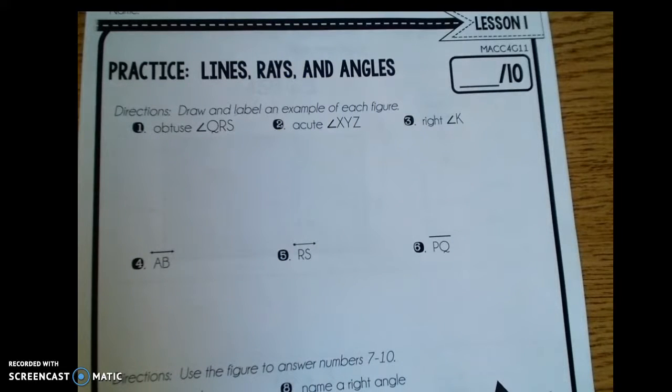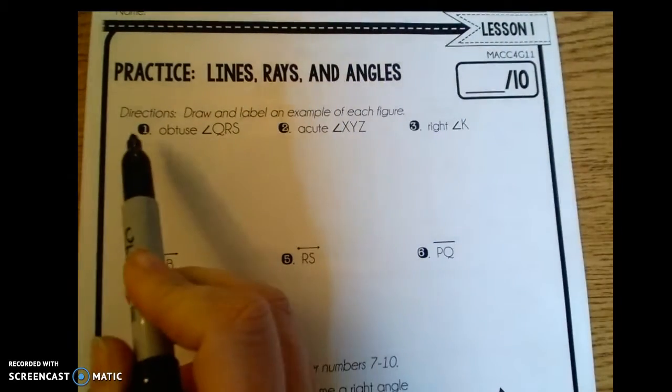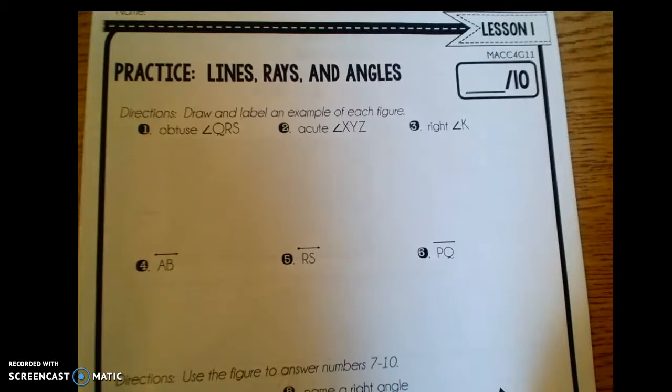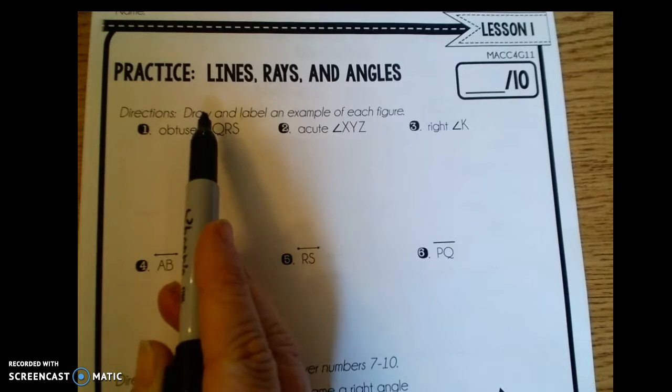Okay, fourth graders, today we are going to be practicing with lines, rays, and angles. So we're going to do a few together and then I'm going to ask you to do some on your own. Like any other video, you're going to pause when I ask you to pause and complete what I ask you to complete. The first thing that we're going to do is we're going to draw and label an example of each figure.